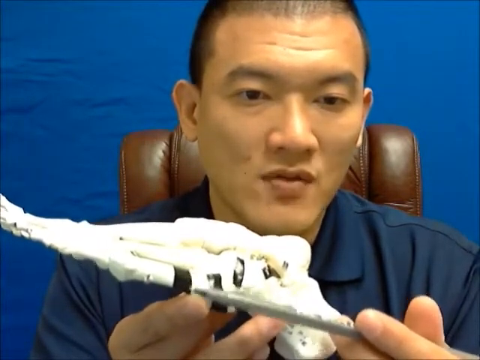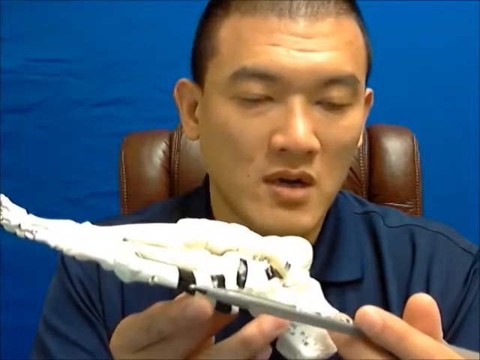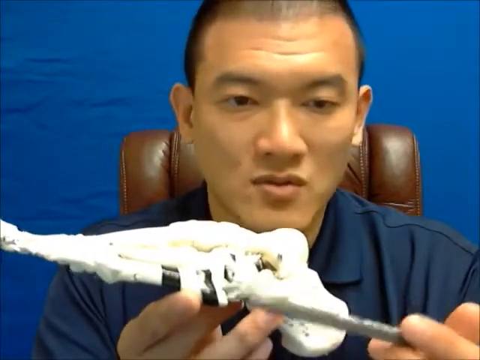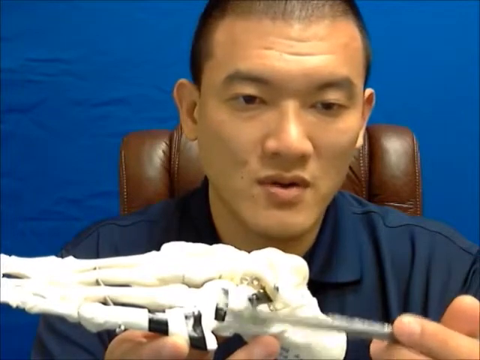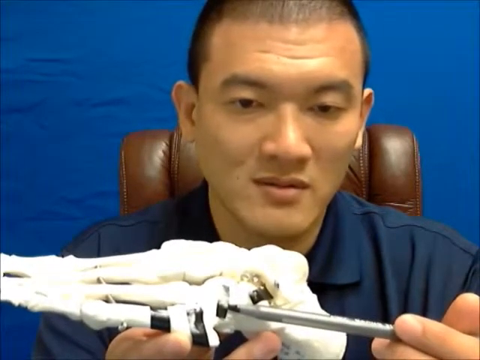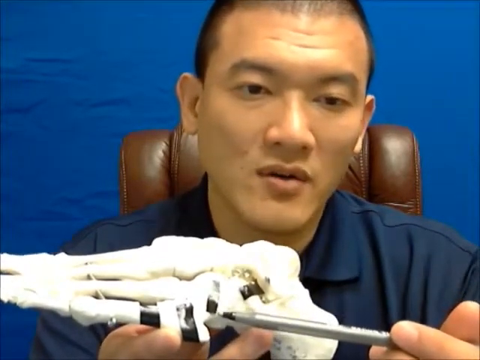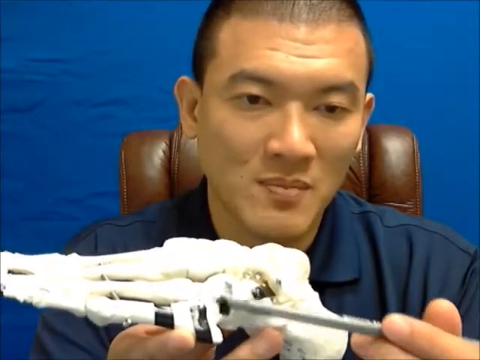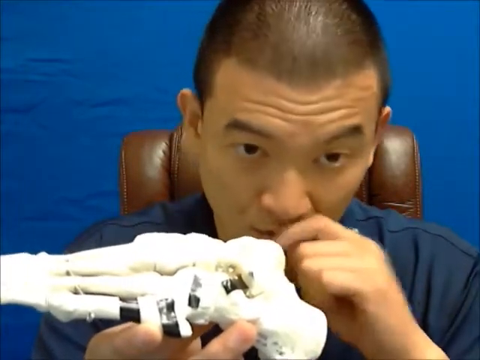For this one, if there is any displacement, we fix it with a long screw in the shaft, though plate and screws are acceptable too. The cuboid rarely requires surgical intervention because it's a flat bone. It really doesn't go anywhere during that crush injury. But occasionally I have seen pictures of people putting plates and screws on here if it is displaced or crushed enough. That has to be a pretty traumatic injury.